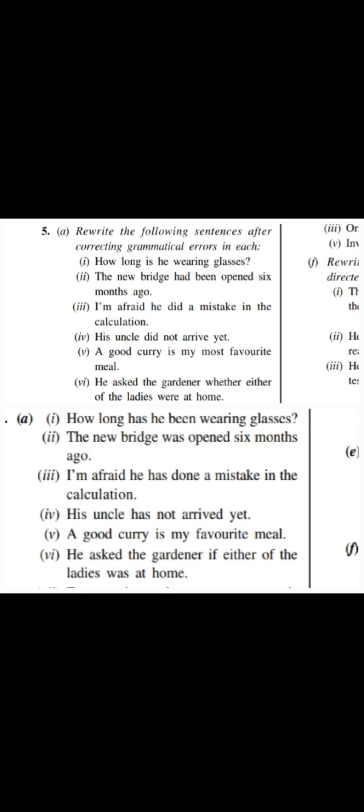Then the second one, the new bridge had been opened 6 months ago. So over here, in the context of a bridge, the "had been" has to be replaced by a simple "was", because you're just saying that the bridge opened 6 months ago. So you don't need to put a "had been" over here.